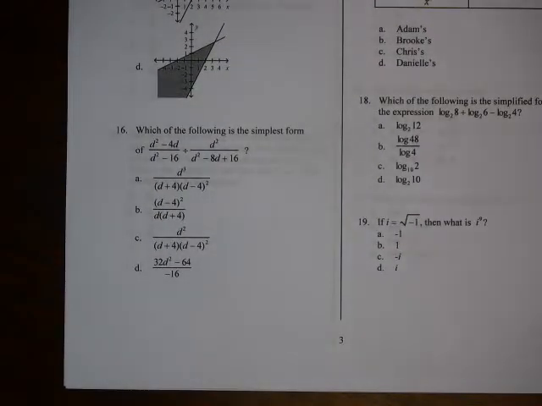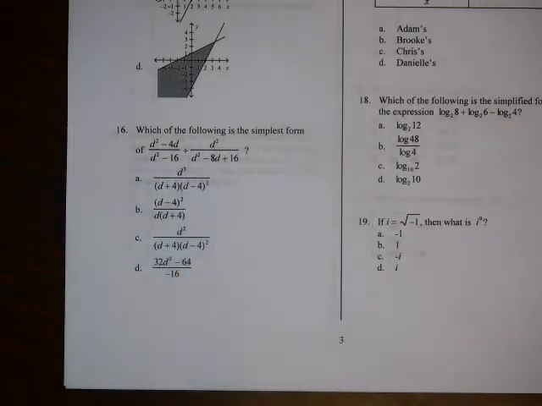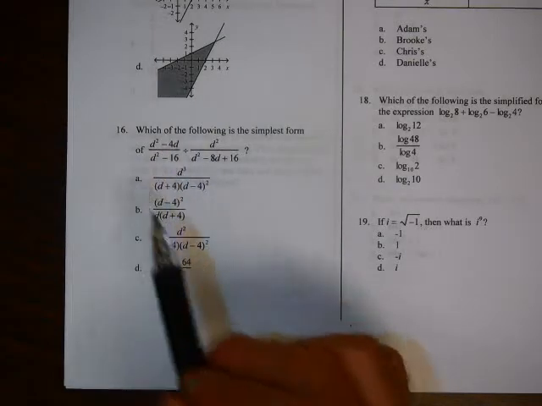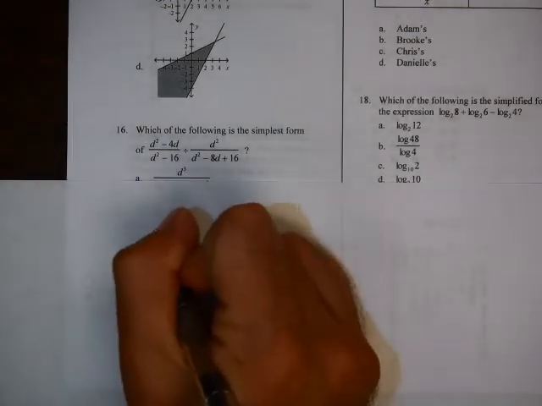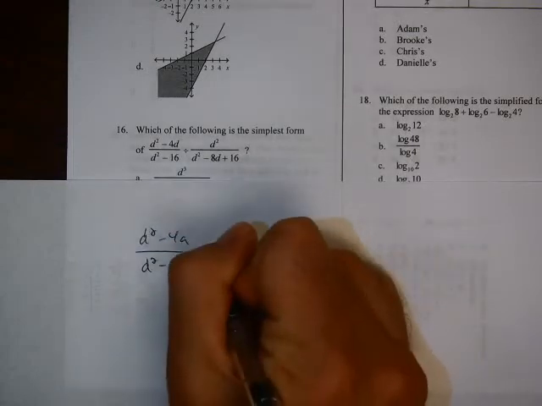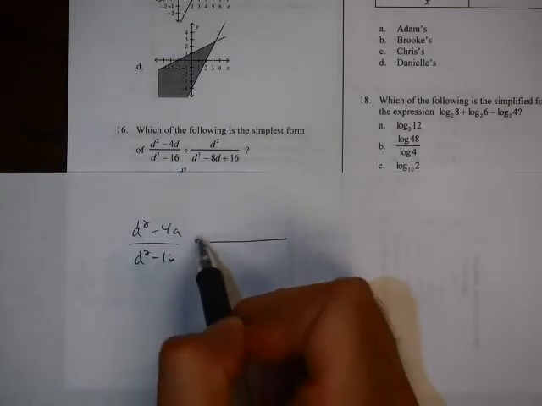Now for number 16. Which of the following is the simplest form of d squared minus 4d, divided by d squared minus 16, divided by d squared minus 8d plus 16 over d squared? So now we've got to take this problem. We have to factor everything that we can. We're going to try to cancel what we can. But remember that the division has to be changed into multiplication. So I'm going to write this problem again on this scratch paper. I'll start with d squared minus 4d over d squared minus 16. Now I'm going to change it to multiplication.